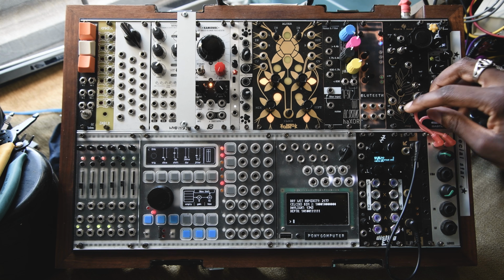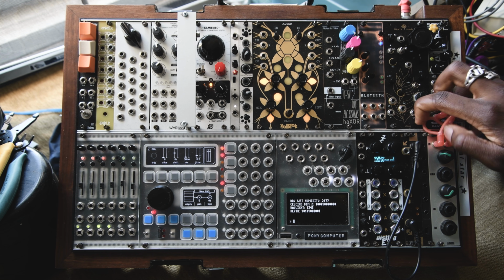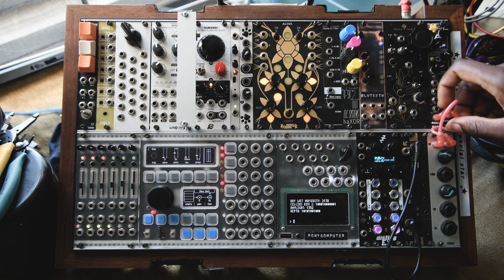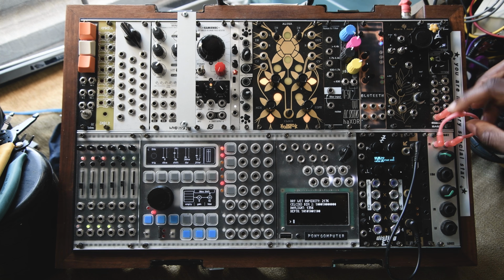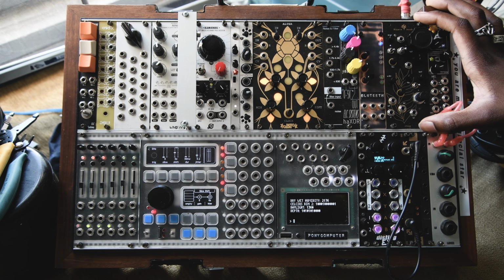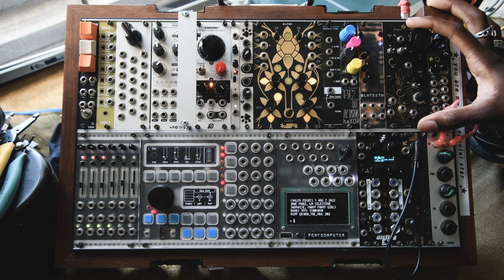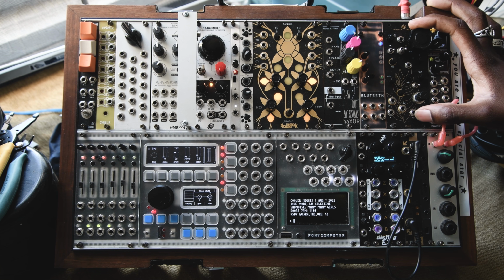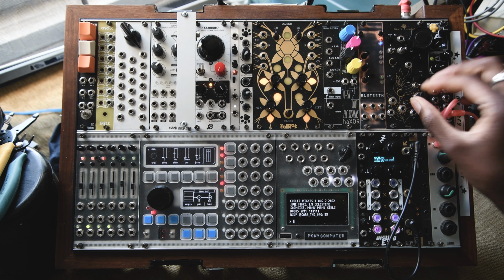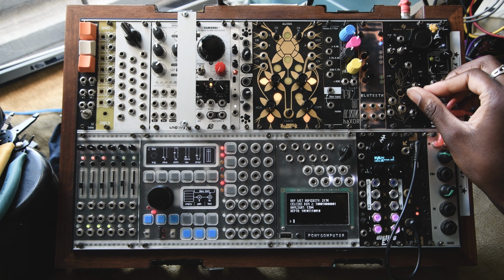Yeah. Then this module over here is also super awesome, and I bought and sold it like 3 times. I'm keeping it this time. The Bizarre Jezebel Chloe, which is a delay, a filter, and a tube distortion. Multi-mode filter, you have high pass, band pass, low pass.